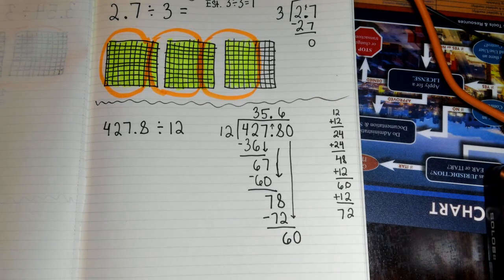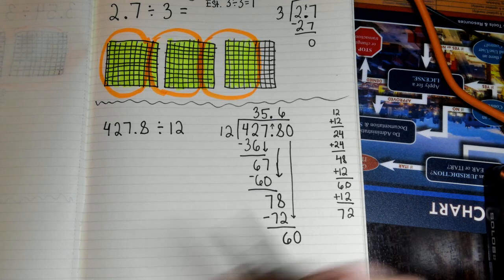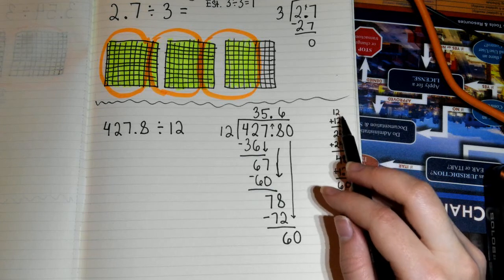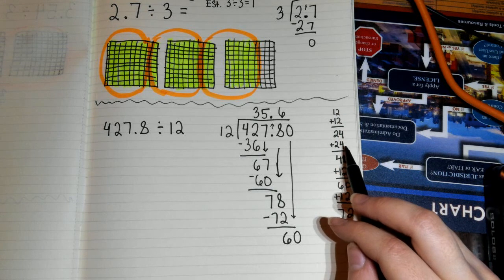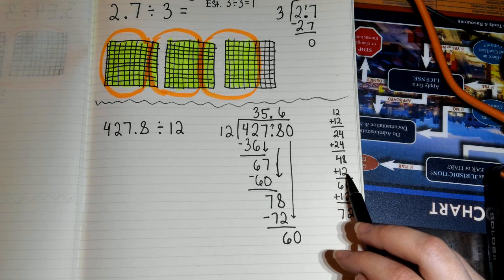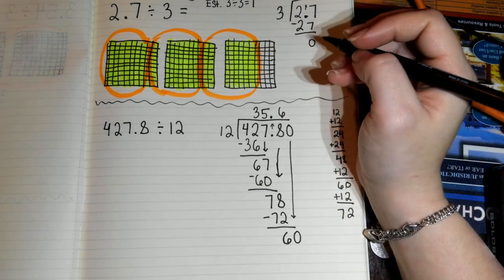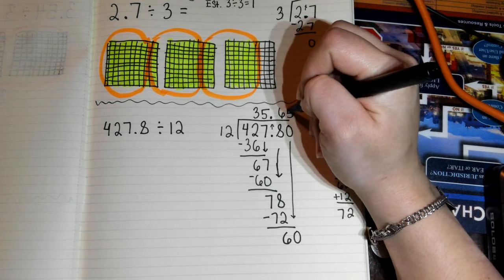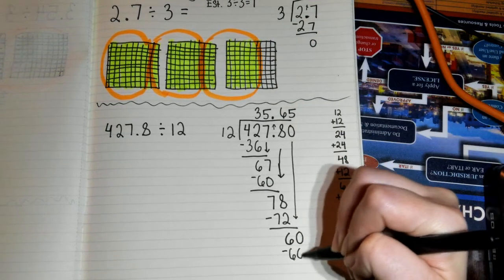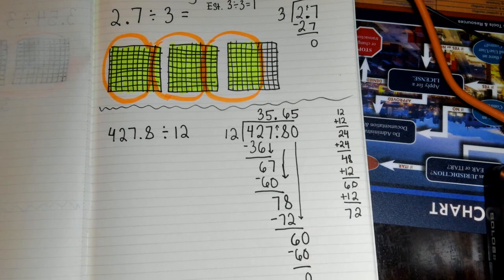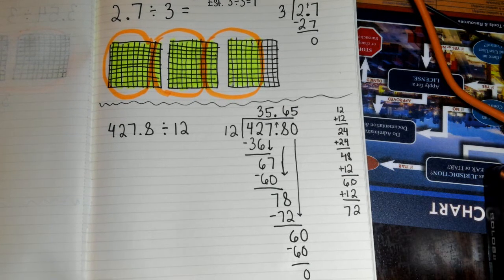So if I add a 0 and pull it down, I get 60. I've seen that number somewhere, right? I've already seen that number. 12 goes into 60 how many times? It's right here. 1, 2, doubled it was 4, and added another group, 5. 12 goes into 60 5 times. Subtract out the 60, 0. And that means you're truly done, right?